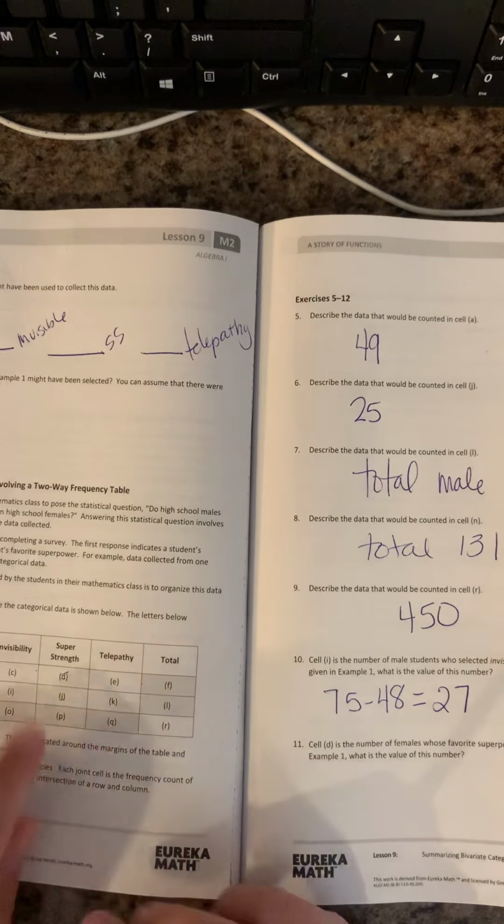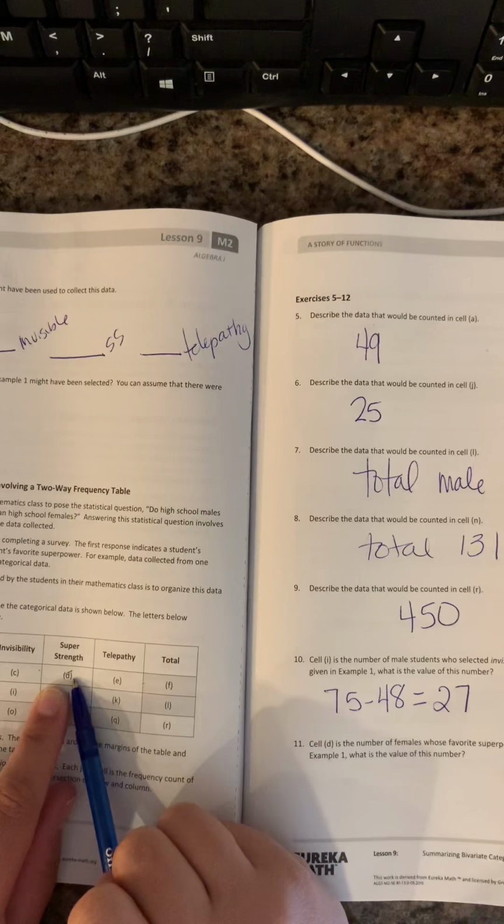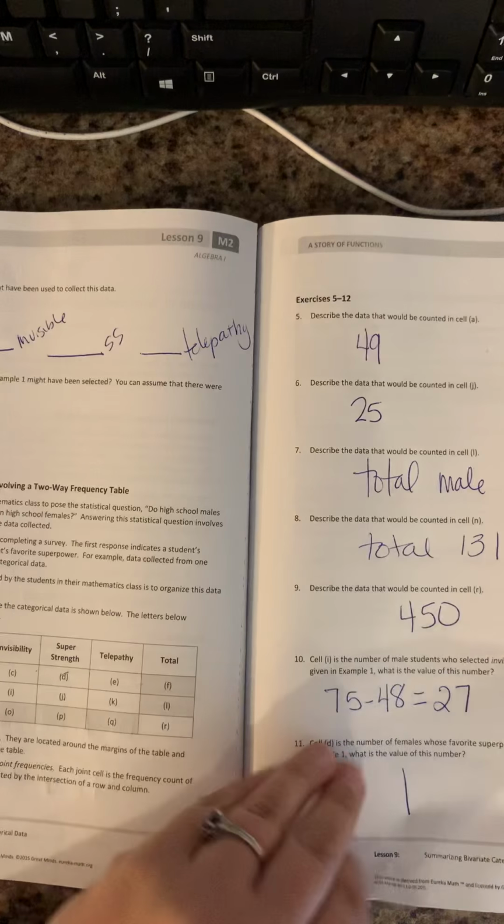And then cell D is the number of females whose favorite superpower is super strength. Using the information given, what is the value? So you need to know females for super strength. There's only one female. So you can see how it's kind of set up.